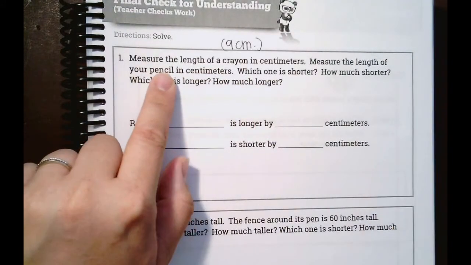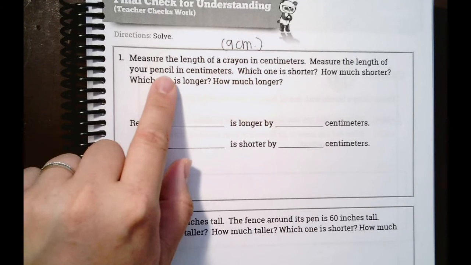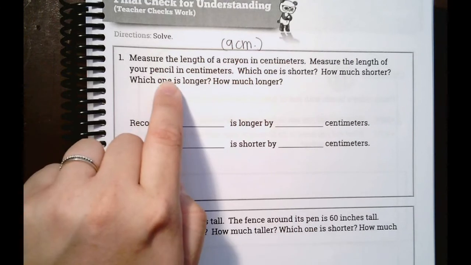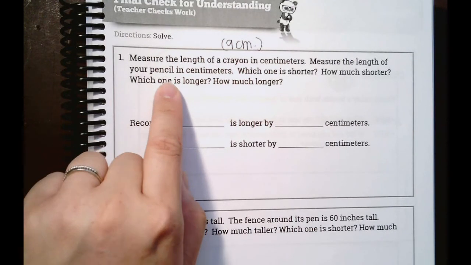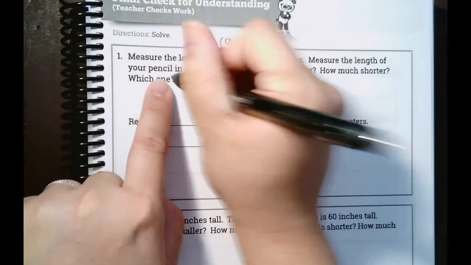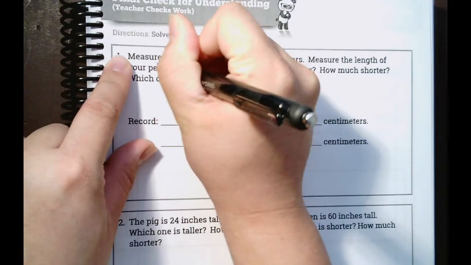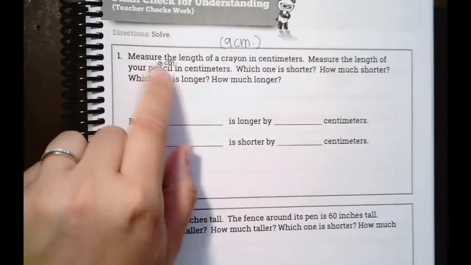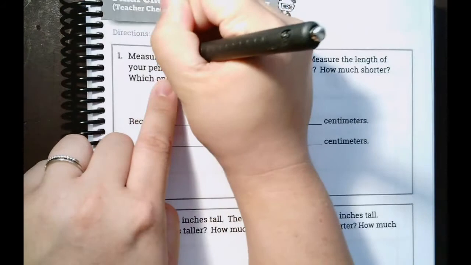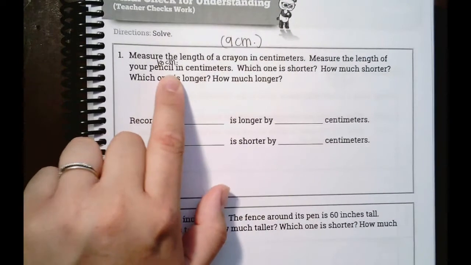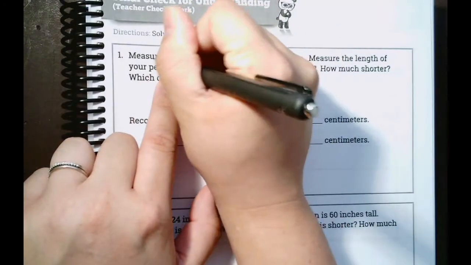So if you have a pencil that's sharpened and you want to compare your pencil in centimeters, that's perfectly fine. The average pencil is about 18 centimeters. So if you want to use those 2 measurements, that's perfectly fine as well.